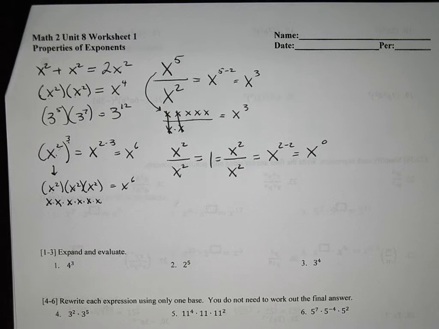Anything to the 0 power equals 1. 5 to the 0 power, 1. 37 to the 0 power equals 1. X to the 0 power, 1. Y to the 0 power, 1. Stickman to the 0 power equals? Stickman.